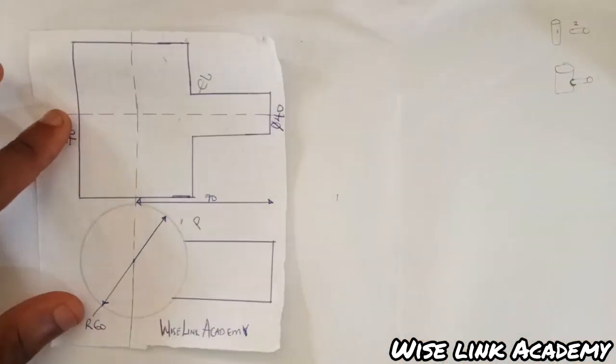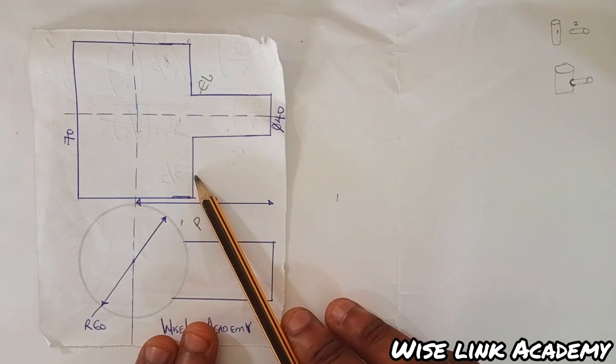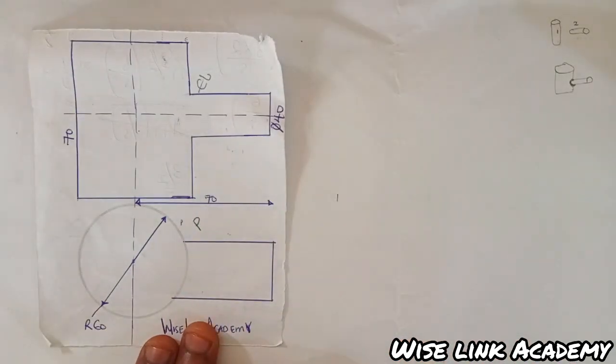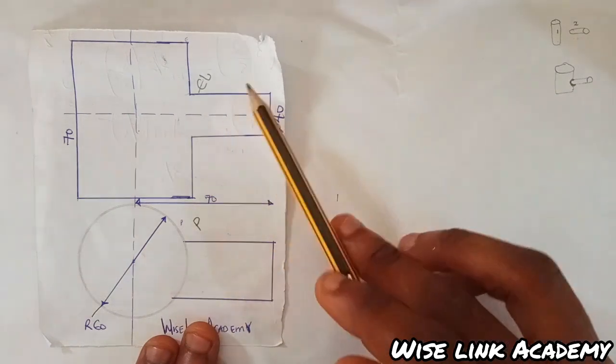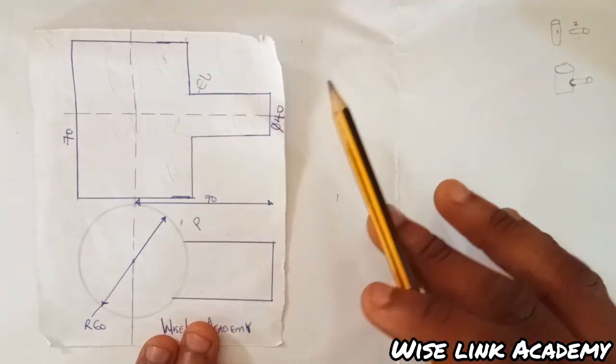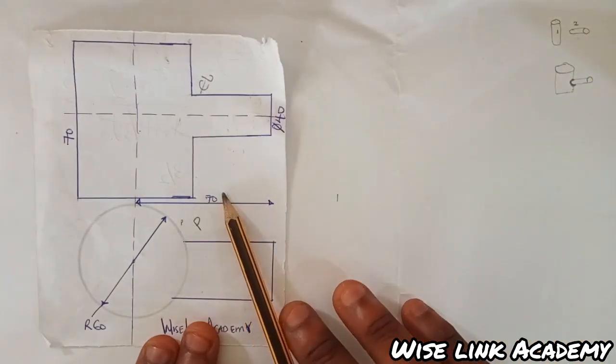But as you are seeing here, this is my elevation and this is my plan. So this is the first angle projection. But if my plan is up and my elevation is down, it is third angle projection. That's just simple basic knowledge there. Now let's draw this out.